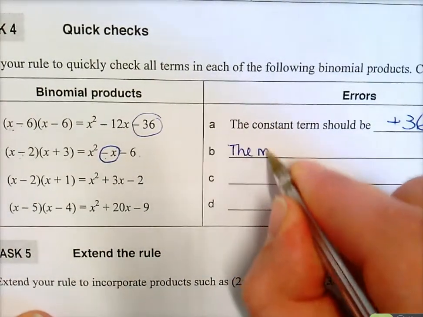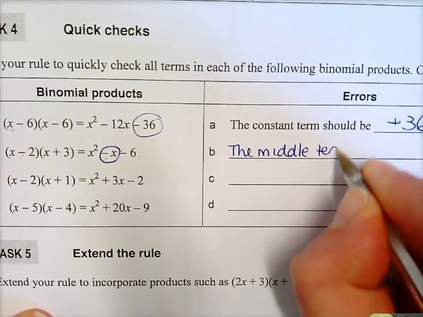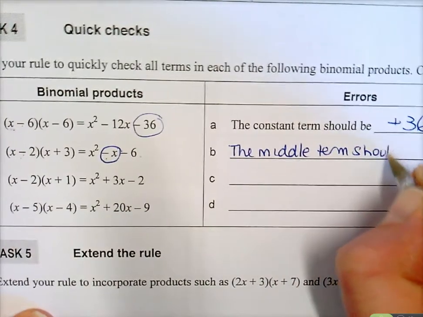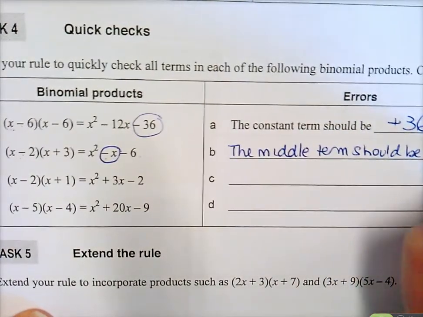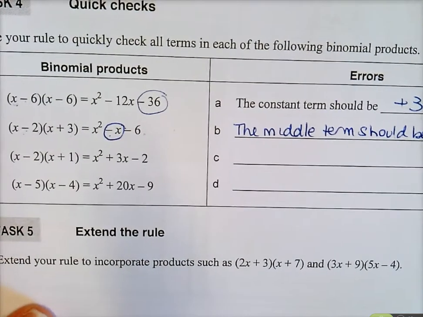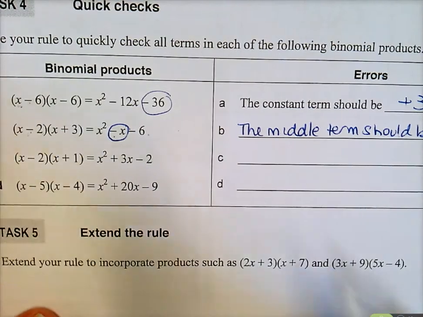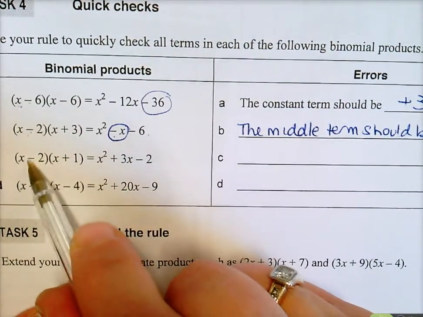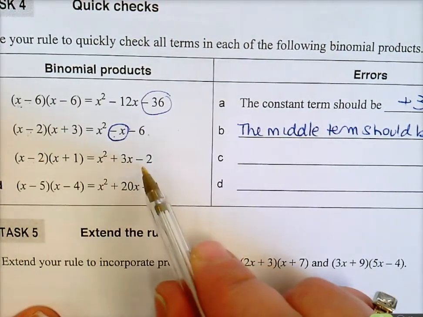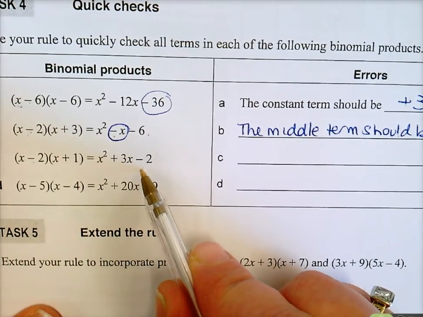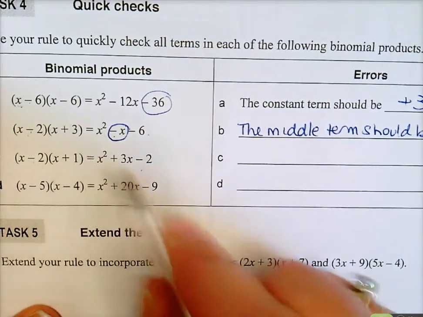I don't even expand like that. I factorize like that, but let's just check the constant term. What's minus 2 times plus 1? Is the constant correct? But what's minus 2 plus 1?